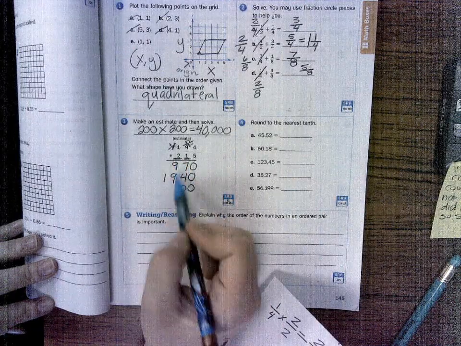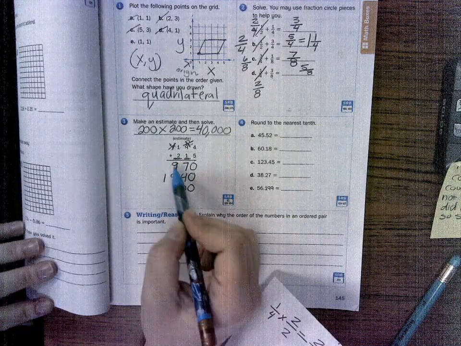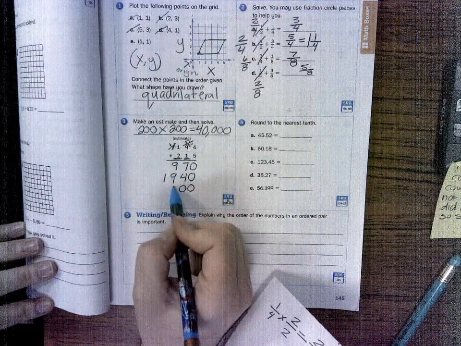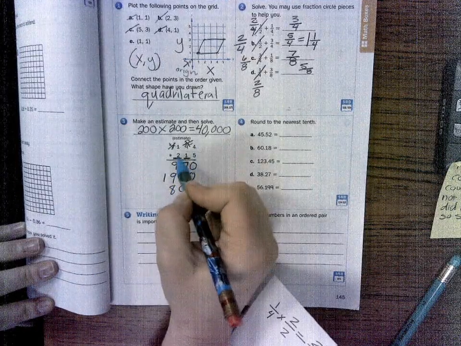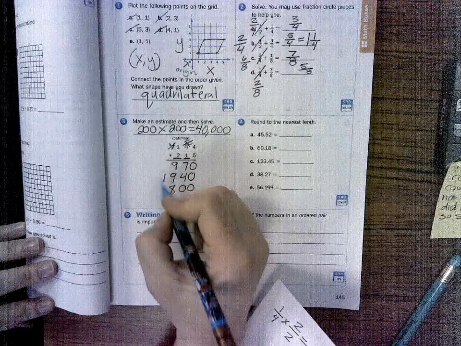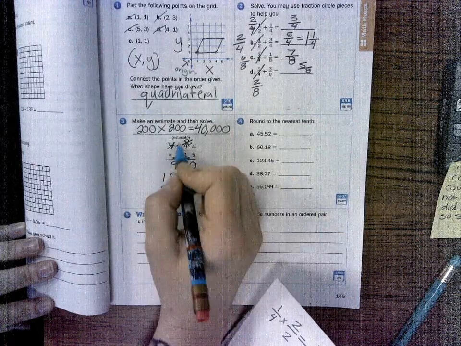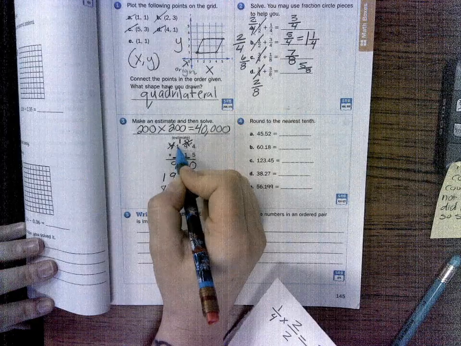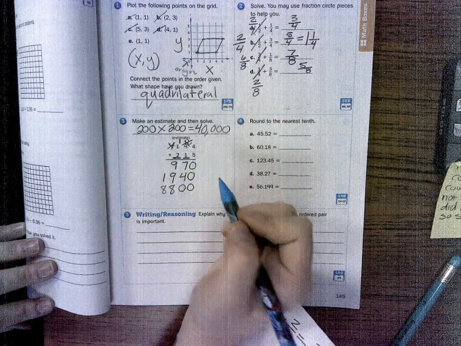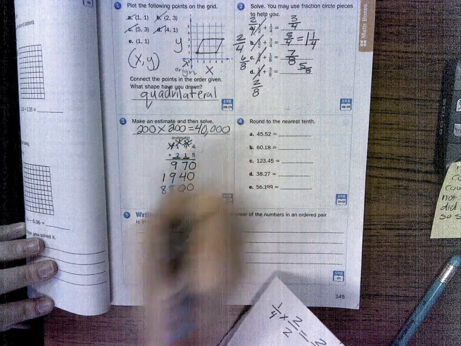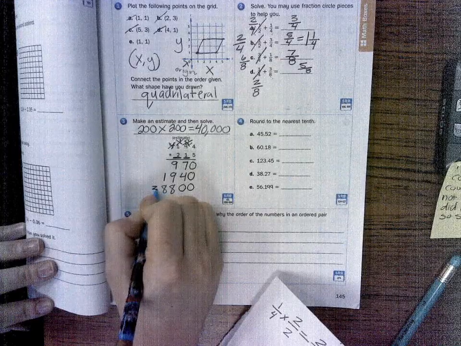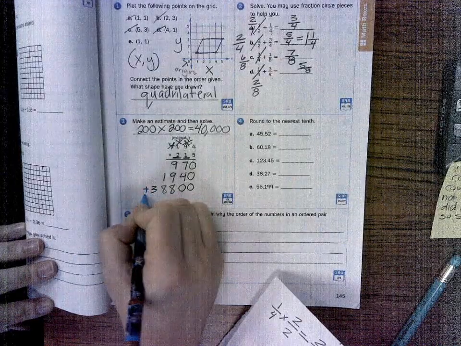So the next time I record a digit, it'll be in my hundreds place. 2 times 4 is 8. 2 times 9 is 18, making sure I line that up in my thousands place and regroup my 1. 1 times 2 is 2, plus this last 1 is 3. And even in the end, I like to cross off my digits.